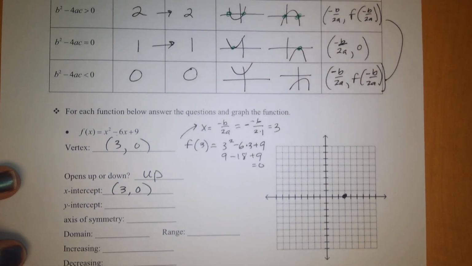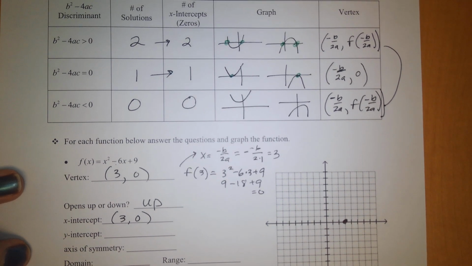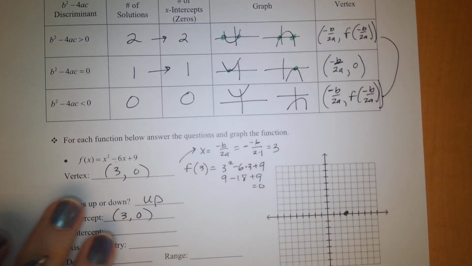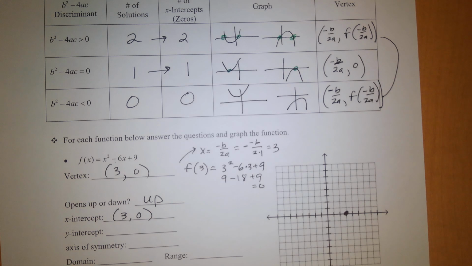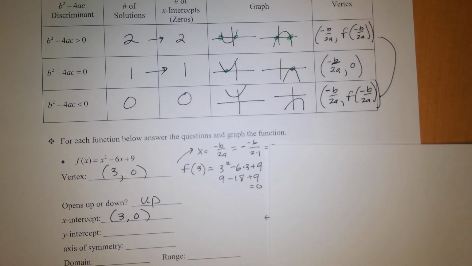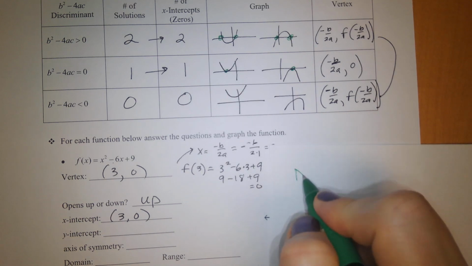But if I wanted to use the above chart to determine that, another way to do that is to plug it in and find the discriminant. So I'm going to do that here. Okay, so let's go ahead and find the discriminant of this particular function.